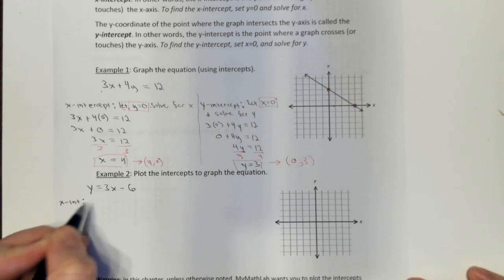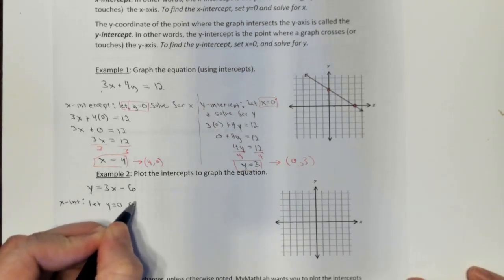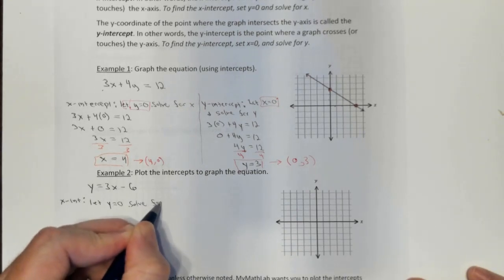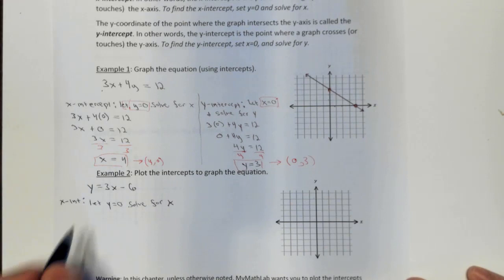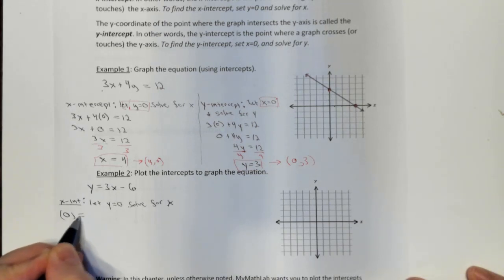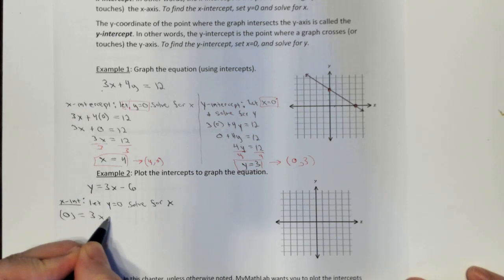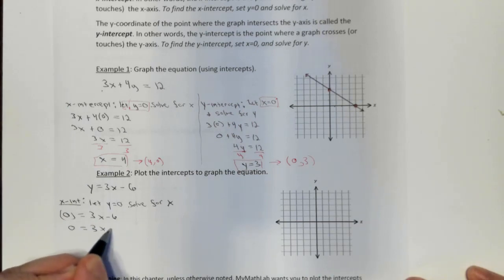All right, so this is the same thing. X-intercept, let y equal 0, solve for x. Sorry, solve for x. All right, so y is 0. This is going to be the tricky one. You'll see why. It's not even that bad. But 0 equals 3x minus 6.